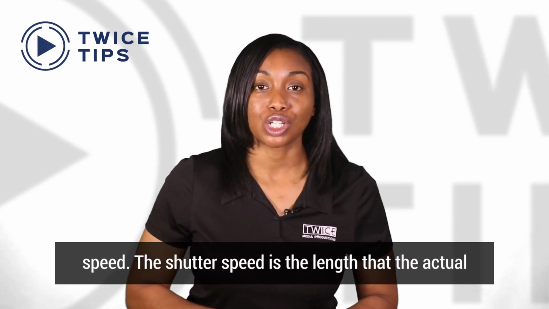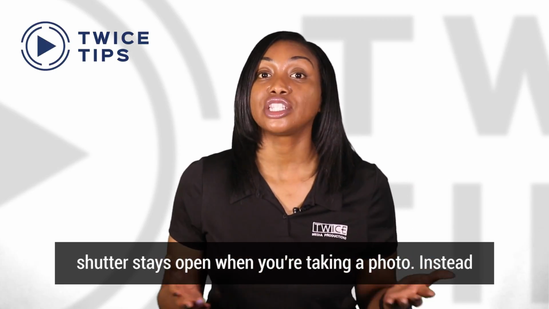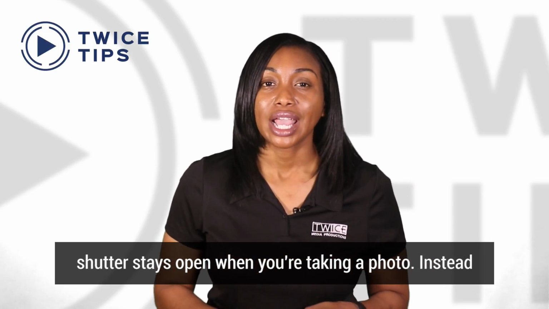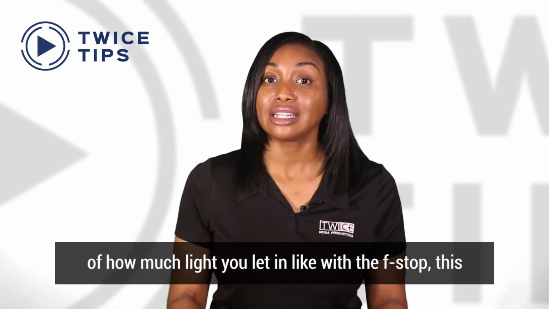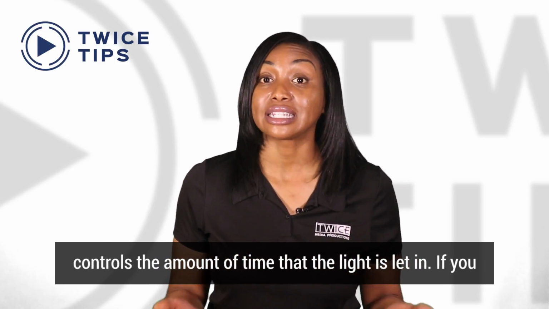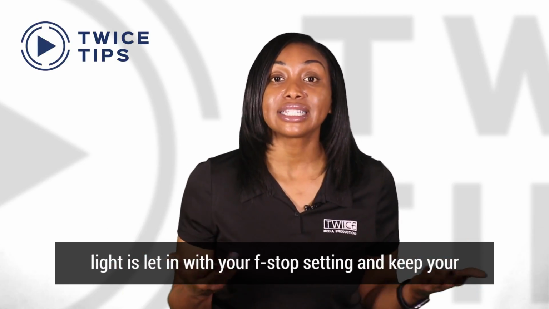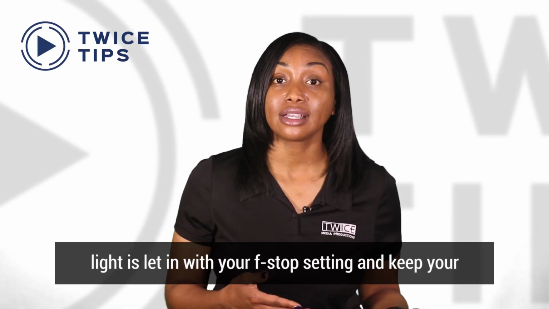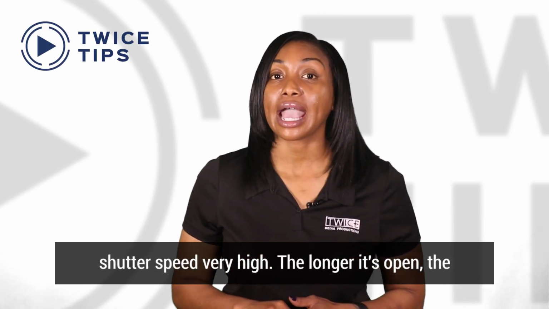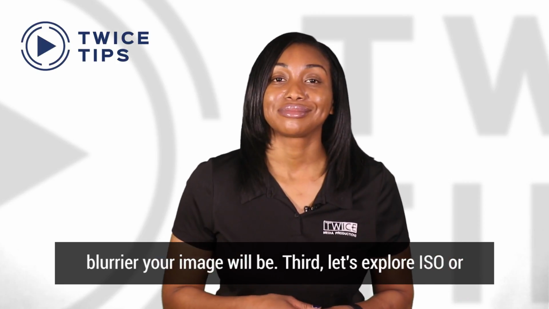Second, let's look at shutter speed. The shutter speed is the length that the actual shutter stays open when you're taking a photo. Instead of how much light you let in, like with the f-stop, this controls the amount of time that the light is let in. If you want a sharp image, you'll want to make sure enough light is let in with your f-stop setting and keep your shutter speed very high. The longer it's open, the blurrier your image will be.